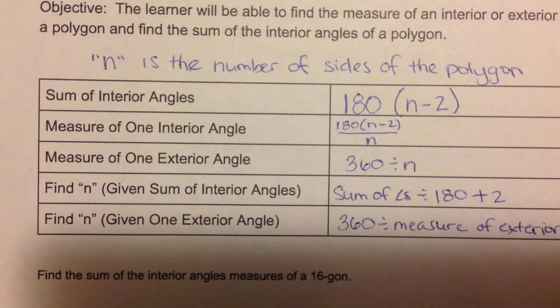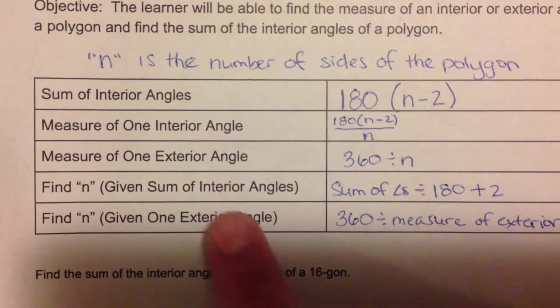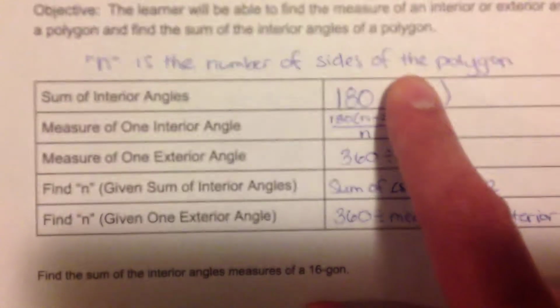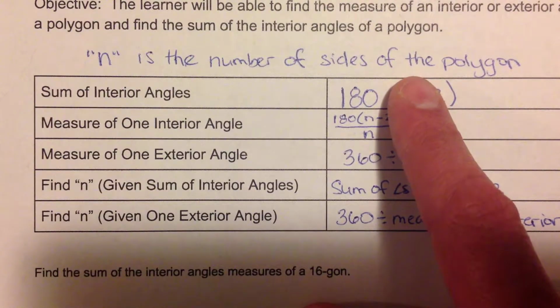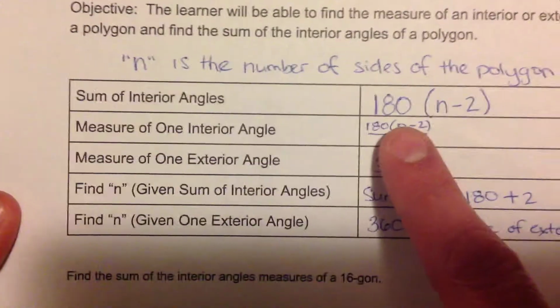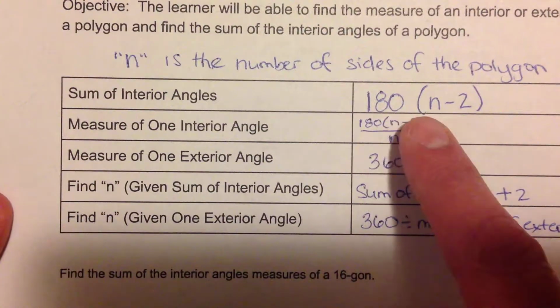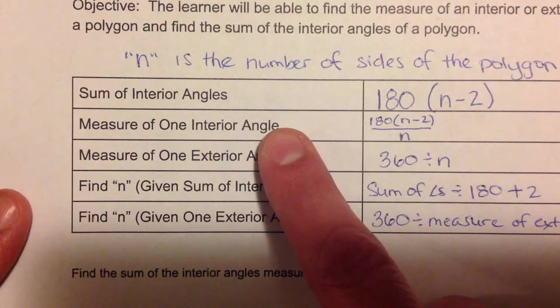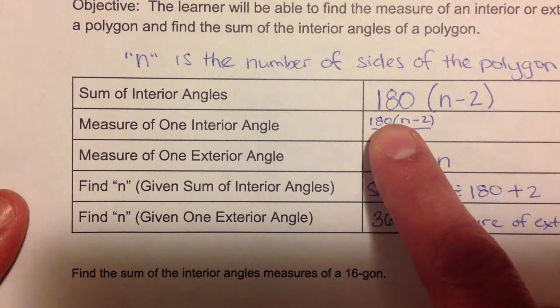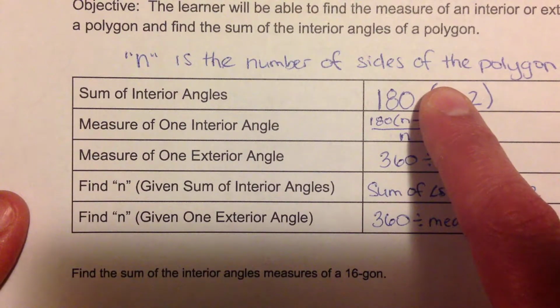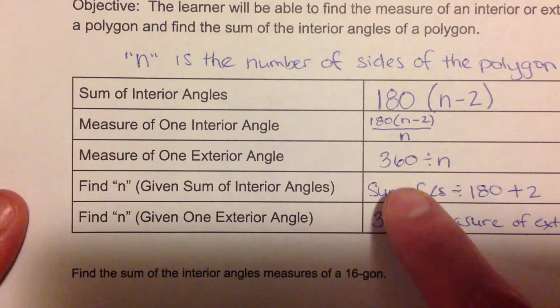So let me explain what they are. First of all, n represents the number of sides the polygon has. For example, if we have a triangle, n would be 3 because it has 3 sides. The sum of the interior angles, you take 180 and multiply by n minus 2. If you want one interior angle, you take 180 times n minus 2. Notice that looks like the formula above, but then we're going to divide it by n also.